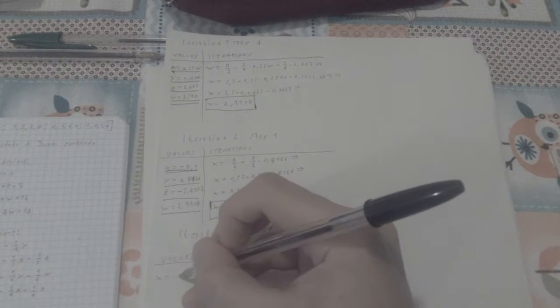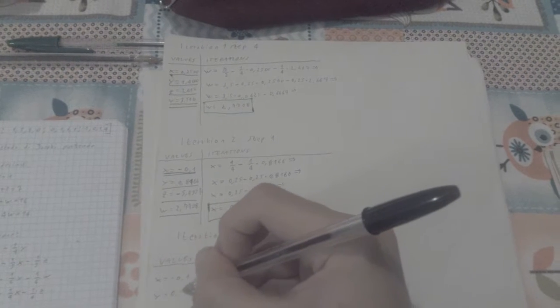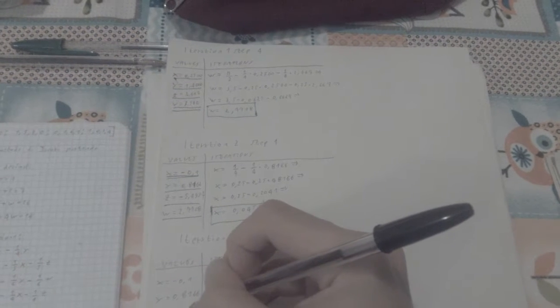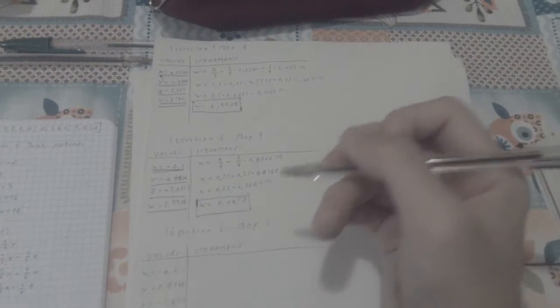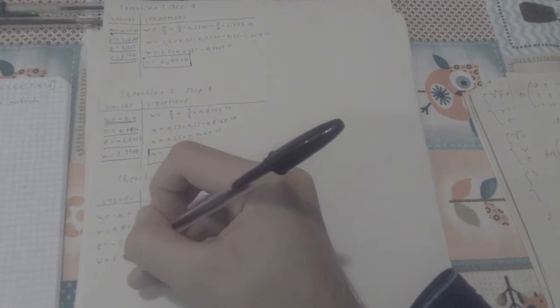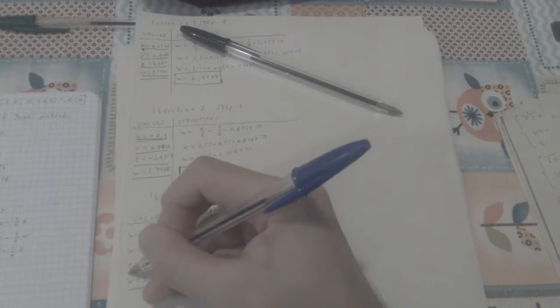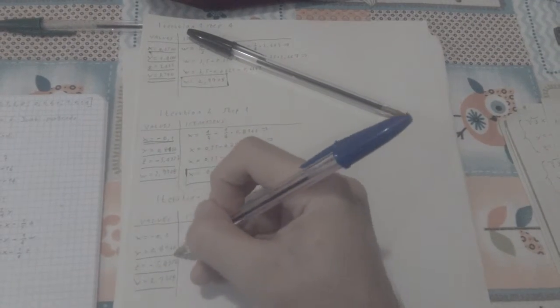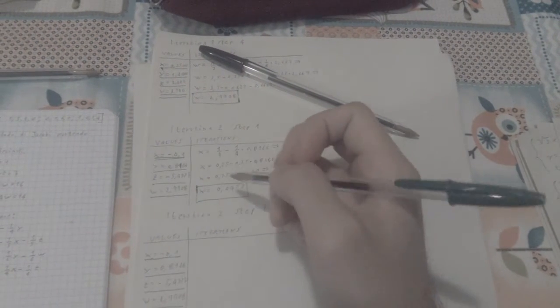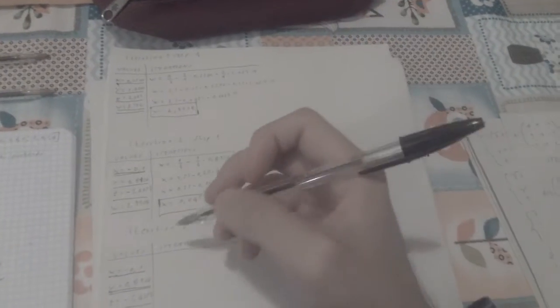So x is still going to be negative 0.1, y is still going to be 0.8166, z is still going to be negative 5.4997, and w is still going to be 2.7708. But now I'm going to underline only w, z, and y, because those are the ones that we still have to find. I'm going to underline in green x, which we have already found, and y, which is the one that we're going to find in this very iteration.